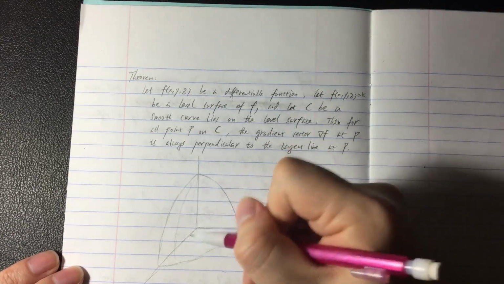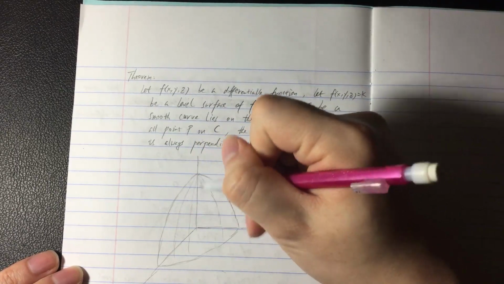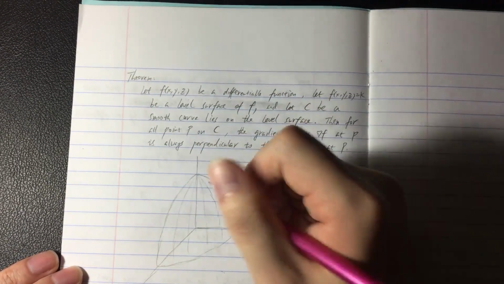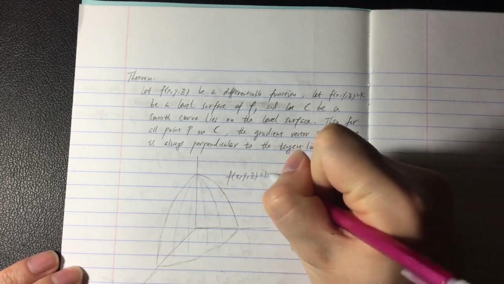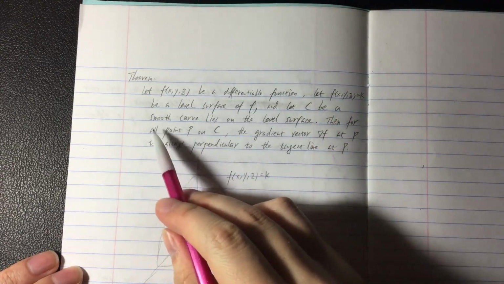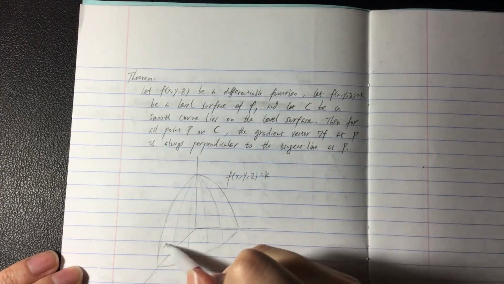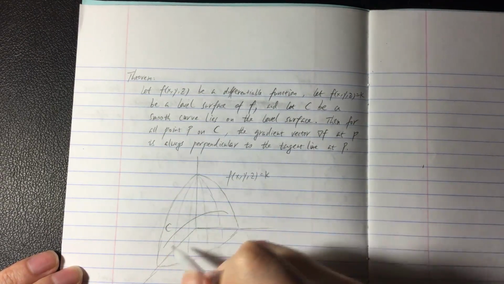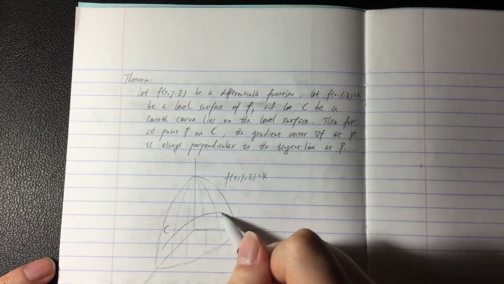Assume this smooth surface represents a level surface f of x, y, z equal to k. It's a smooth surface. Let C be a smooth curve that lies on the level surface.